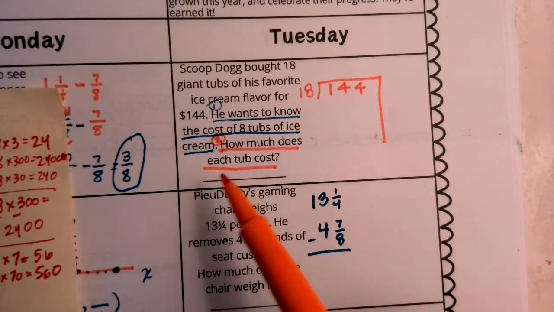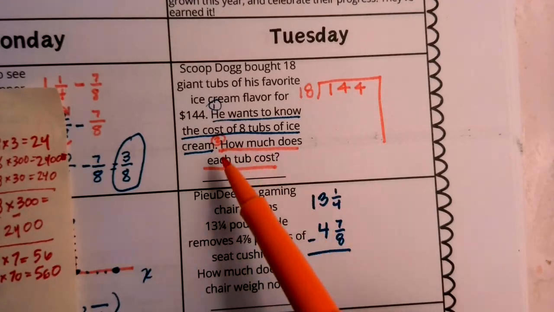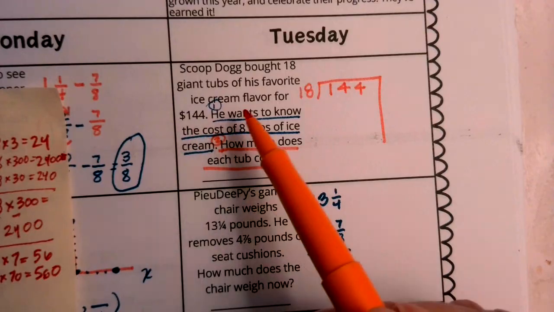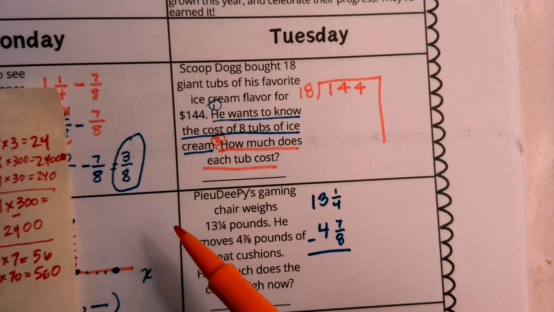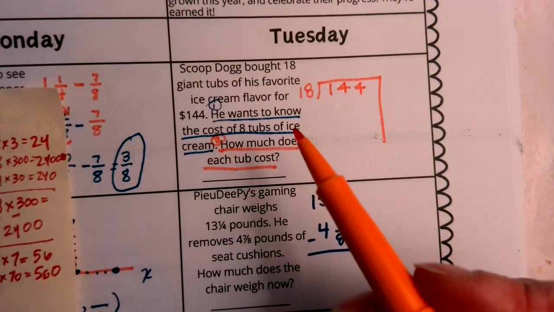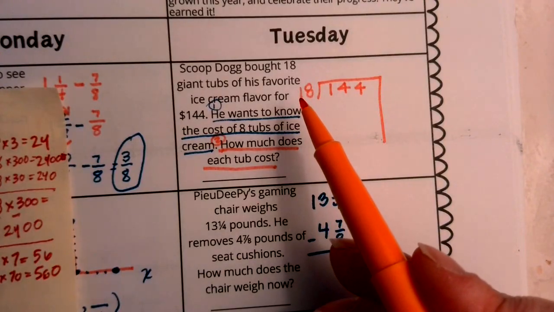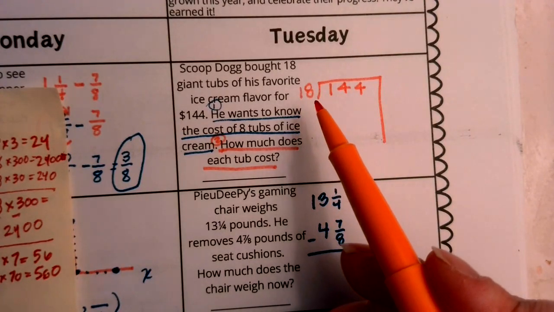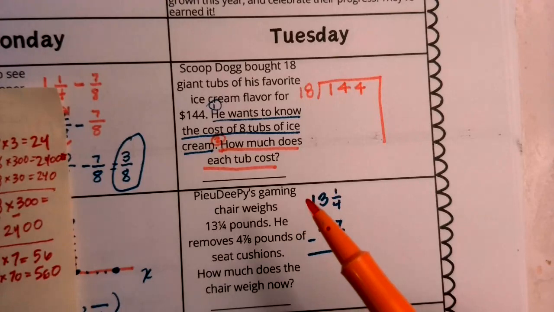So I'm going to get started with how much each tub costs first, because I'm going to use my answer to this to get my answer to the 8 tub conundrum. Well, I certainly can't do 10 groups of 18 because I don't have $180, right?